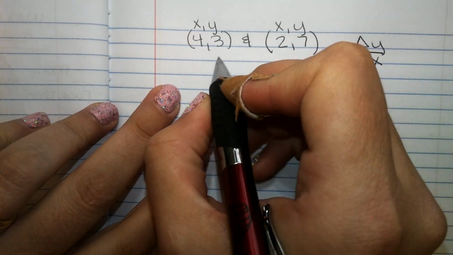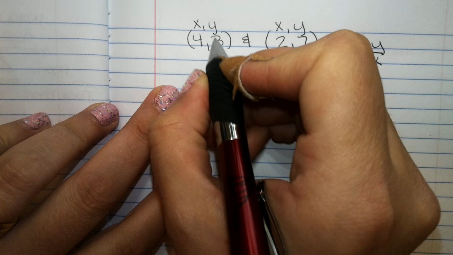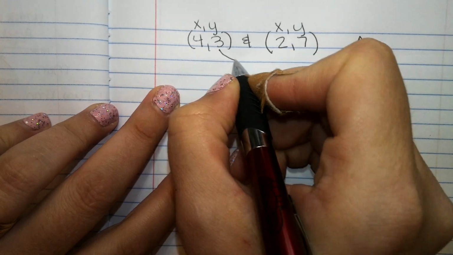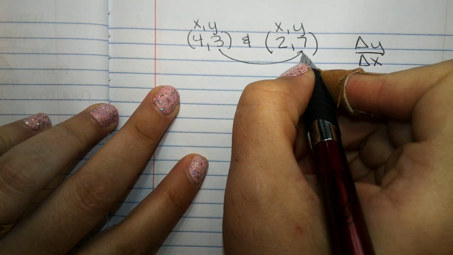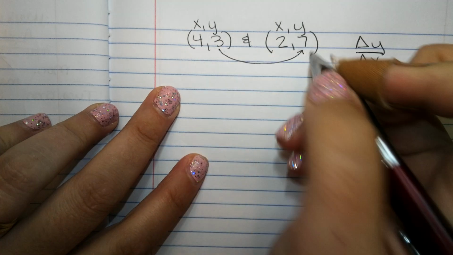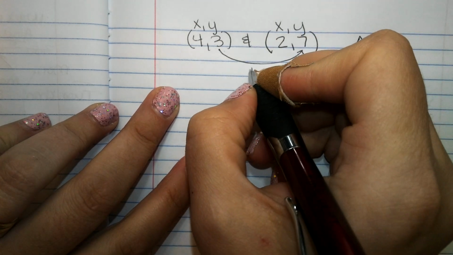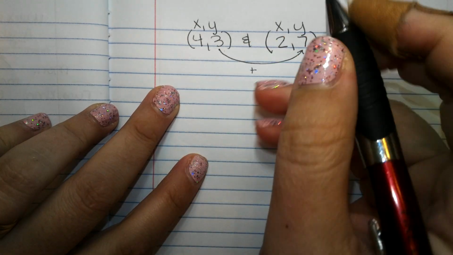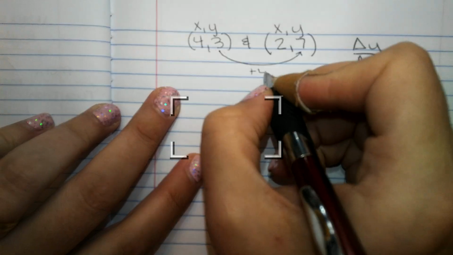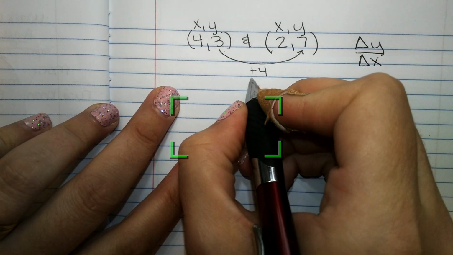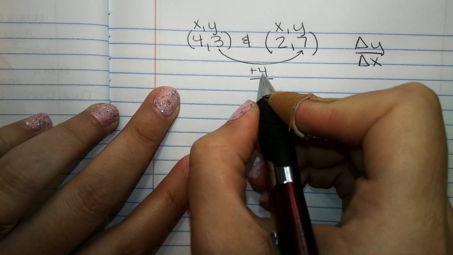Okay, so I'm going to look at my change in the y values. I'm going from 3 to 7. 3 to 7 moves us to the right. It gets us a bigger number, and it moves it 4 spots on a number line. If you need to look at a number line, feel free to grab another number line. So that's my change in y.